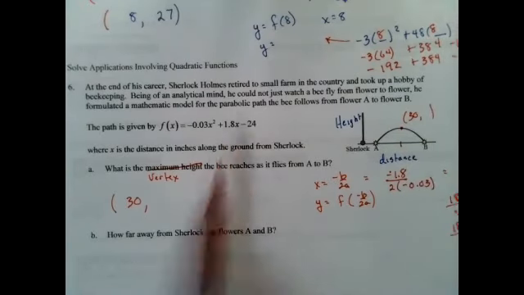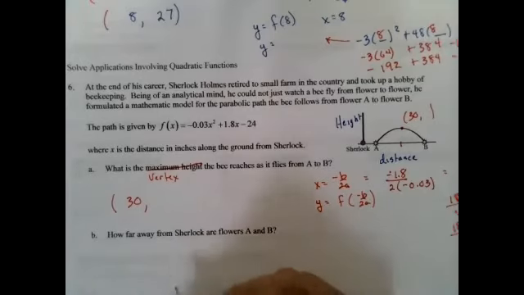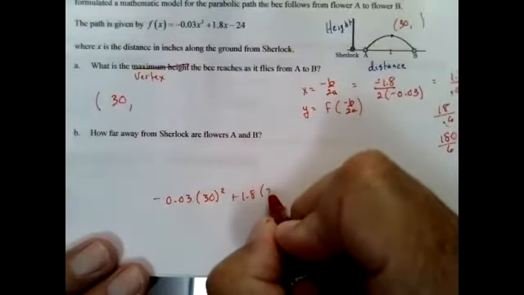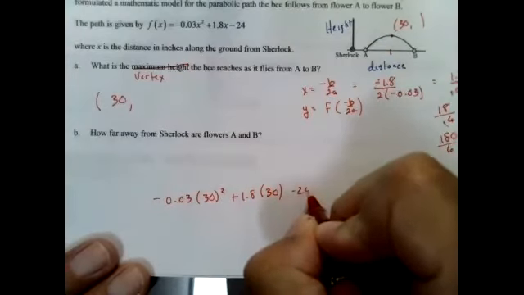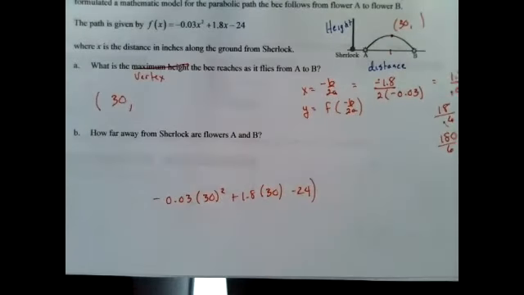Plug it in. Use a calculator if you want. Negative 0.03 times 30 squared plus 1.8 times 30 minus 24. Oh, my calculator died. You're going to have to do it for me.